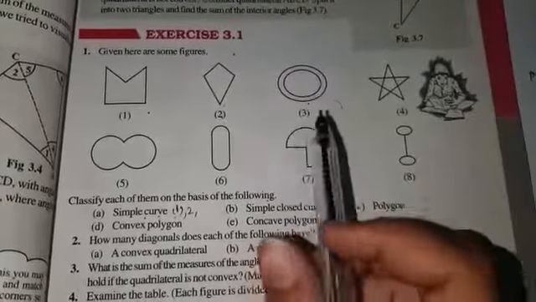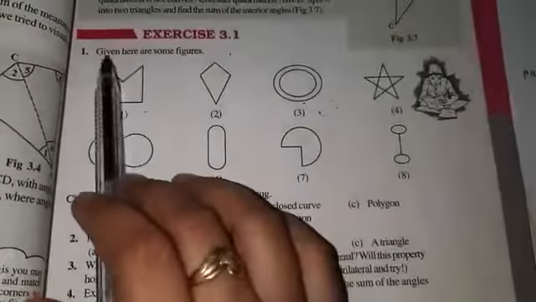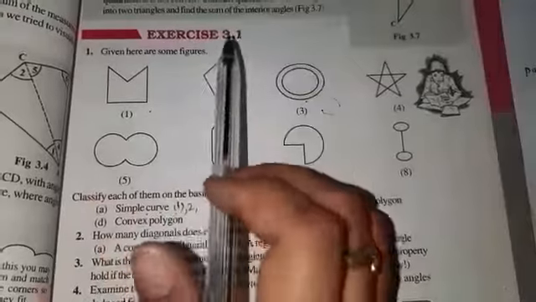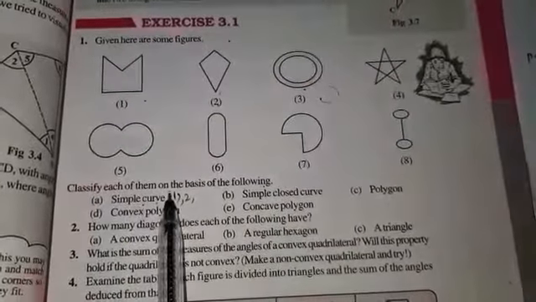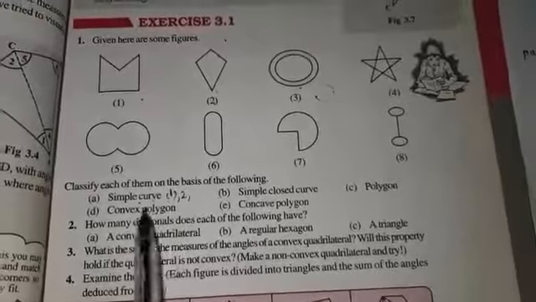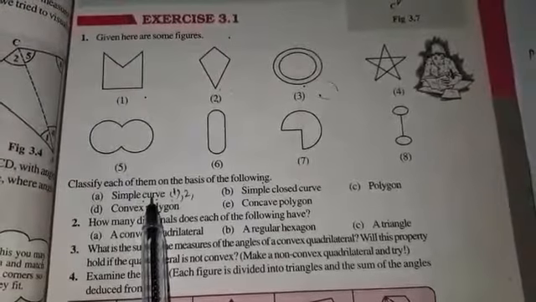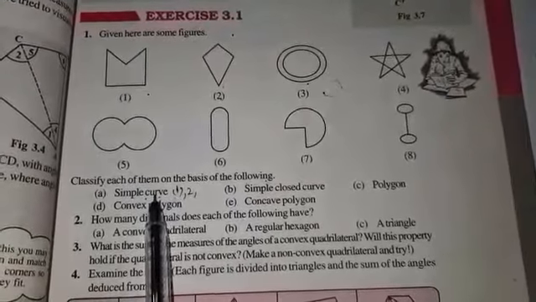Now let's start exercise 3.1. Very first question is, given here are some figures. 8 figures are given here and the question is to classify each of them on the basis of the following. First is simple curve. How many simple curves are there, we have to find out.